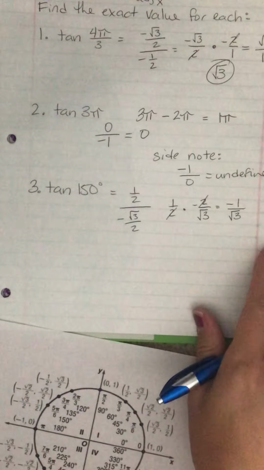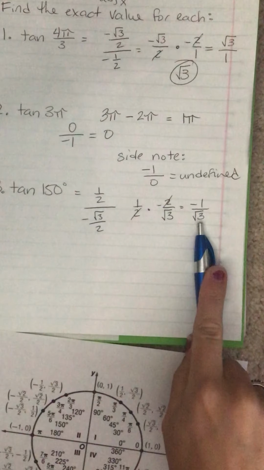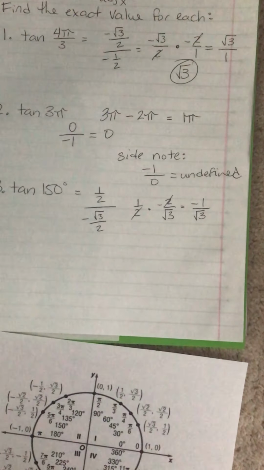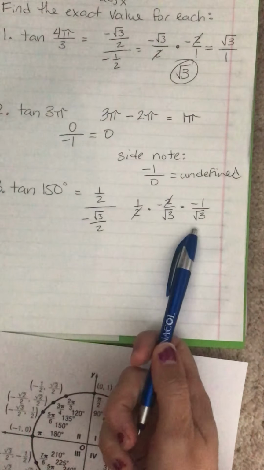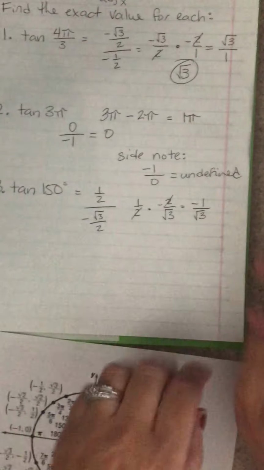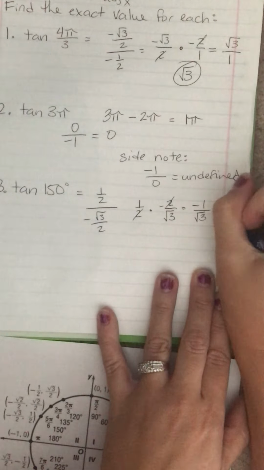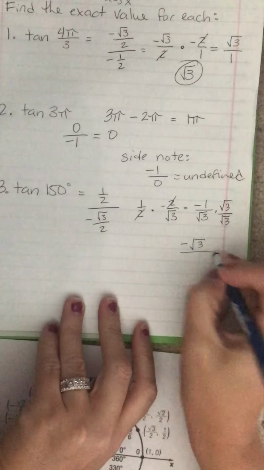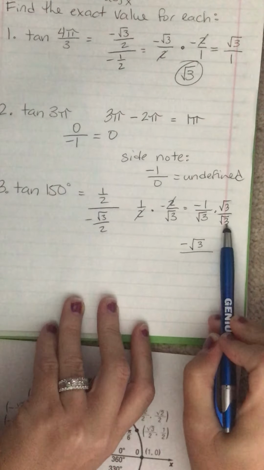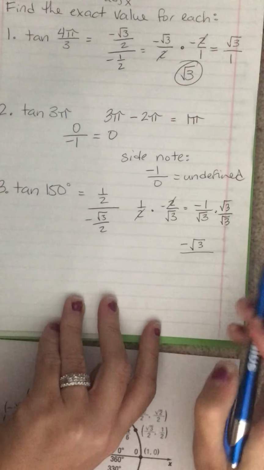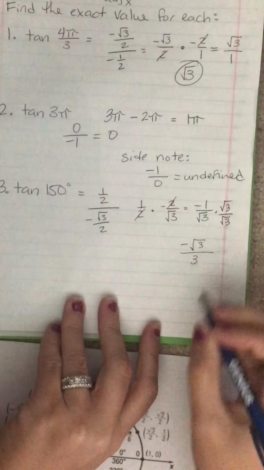And I wish we could say we're done with this, but this takes us all the way back to chapter 6, where we had to rationalize the denominator. You cannot leave a radical in the denominator, so we have to multiply top and bottom by the square root of 3. And when we do that, in the numerator, we would end up with negative square root of 3 over the square root of 3 times the square root of 3, which is the square root of 9, and the square root of 9 is simply just 3. There you have it.